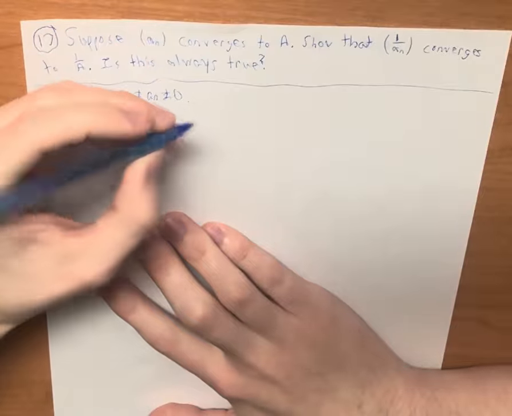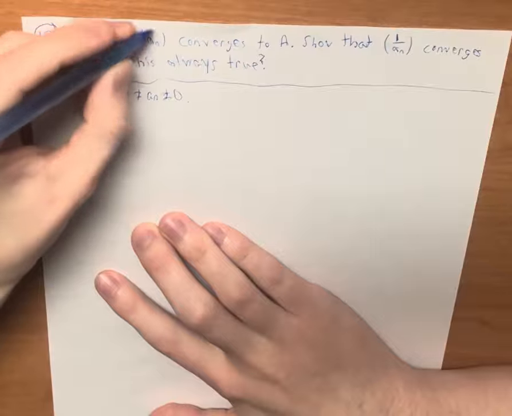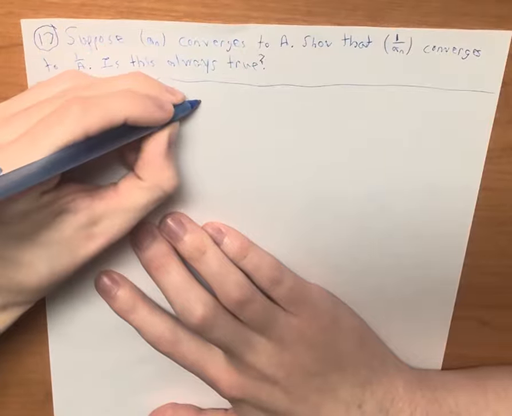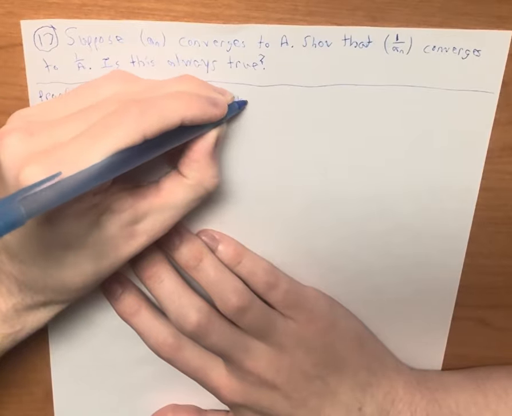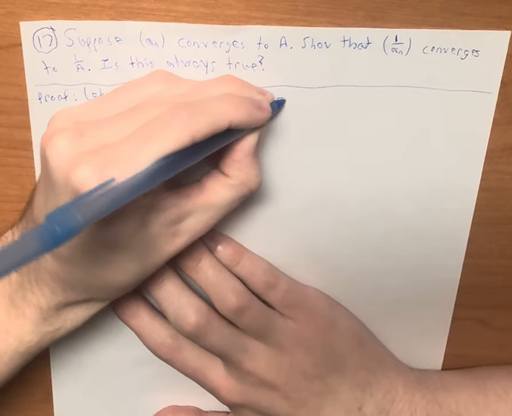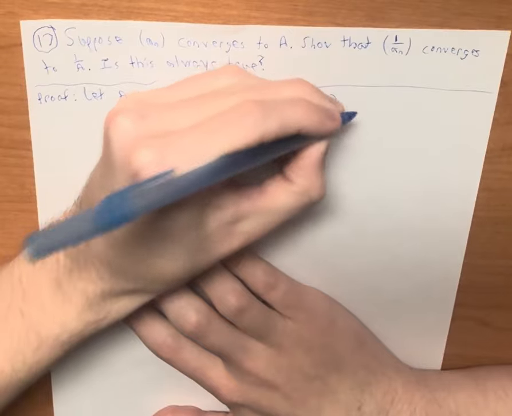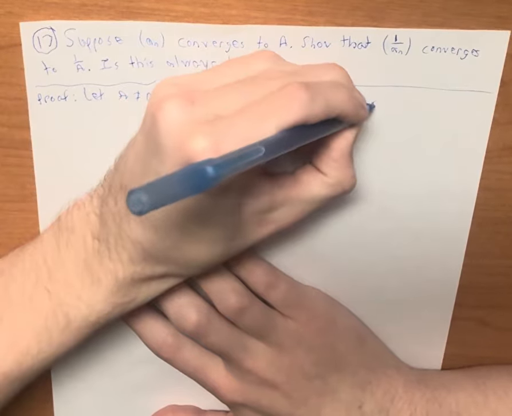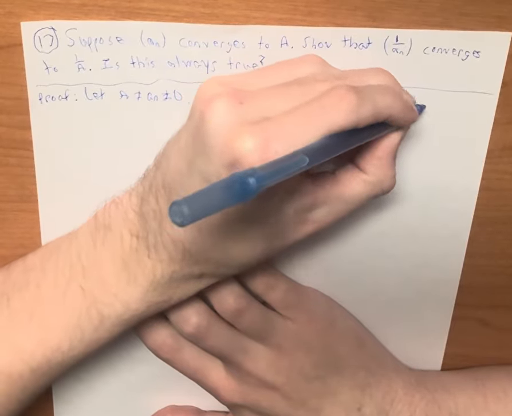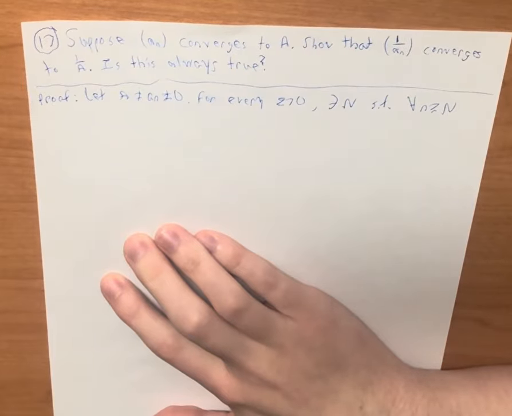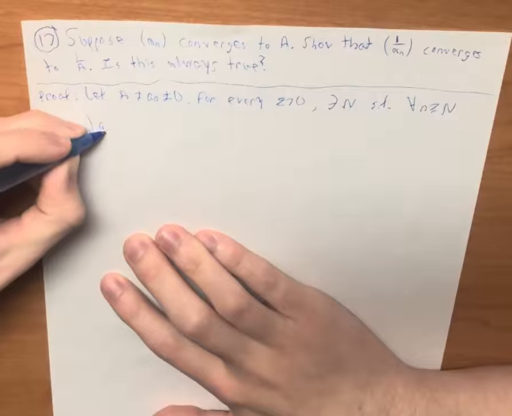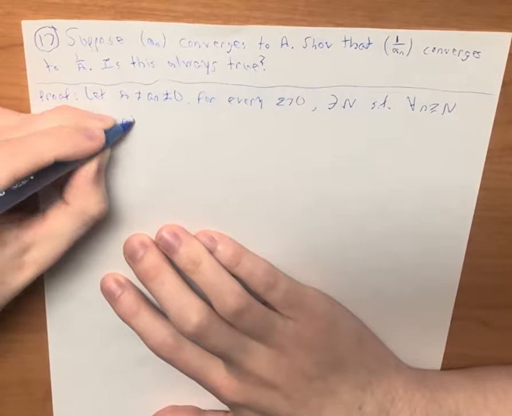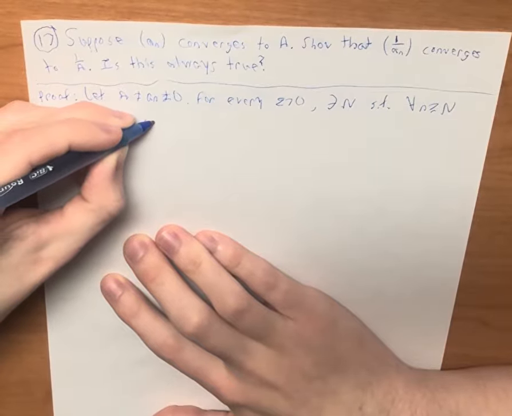Okay, and our assumption is that an converges to A, so we have that for every positive epsilon, there exists some natural number capital N, such that for all little n greater than or equal to capital N, we get this absolute value of an minus A is less than epsilon.